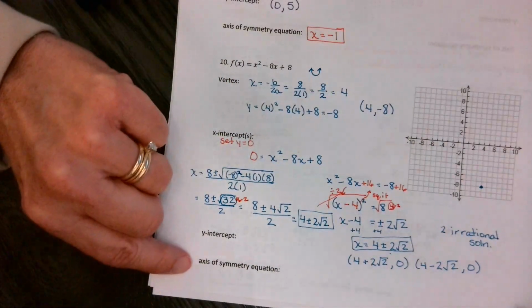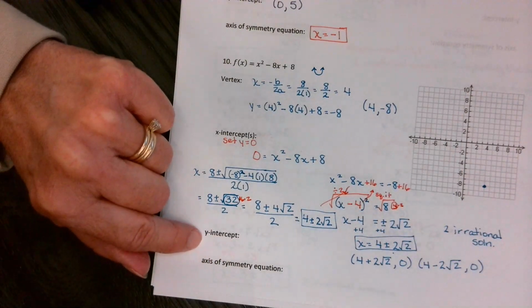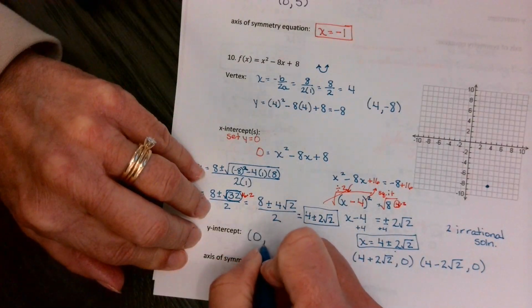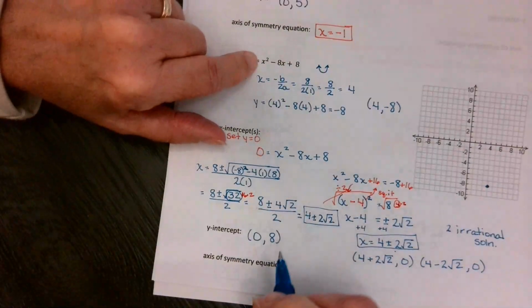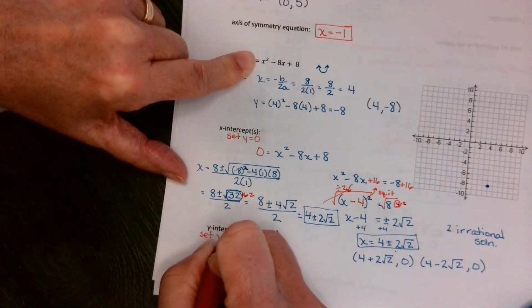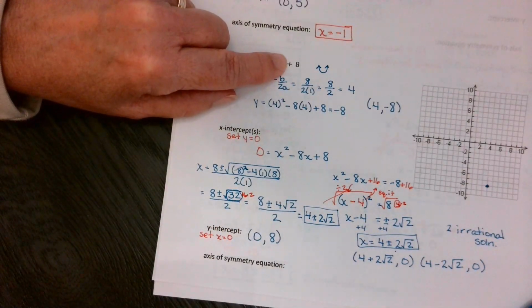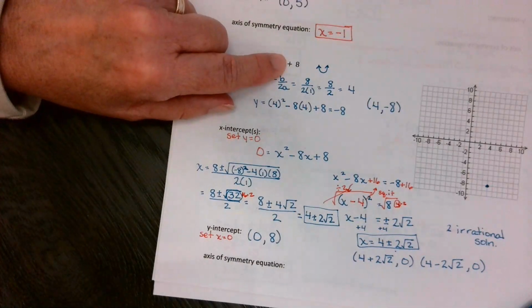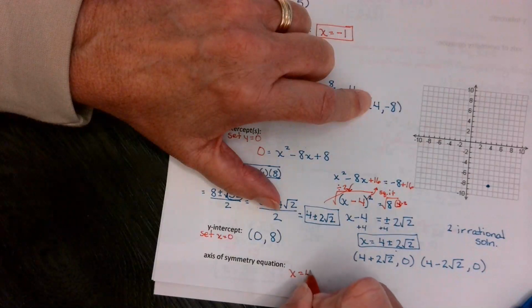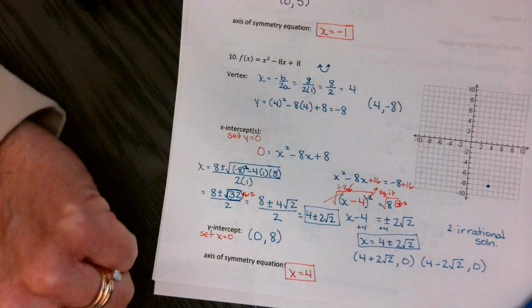So the y-intercept, and I'll graph these in just a minute. Okay? The y-intercept is just 8. So it's 0, 8. Because again, you plug 0 in for x. You set x equal to 0. So that becomes 0 minus 0 plus 8 gives us 8. Alright. And I already know my axis of symmetry is going to be x equals 4 because it matches our x value up here on our vertex.